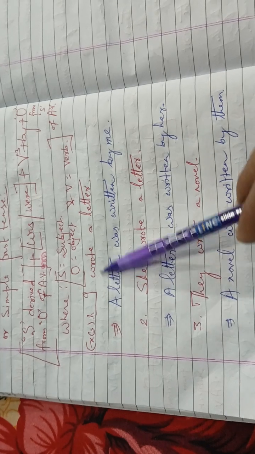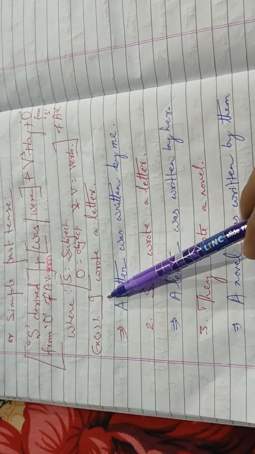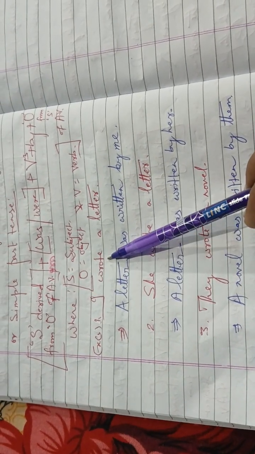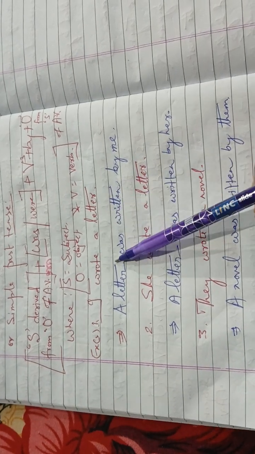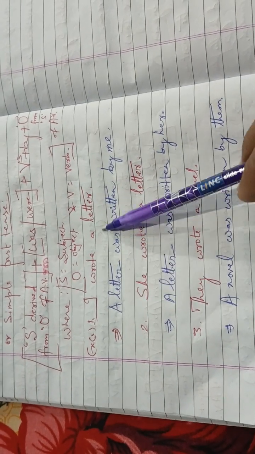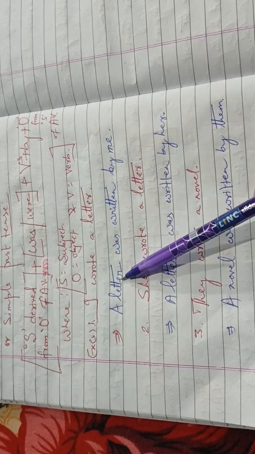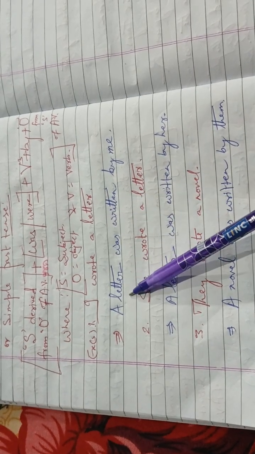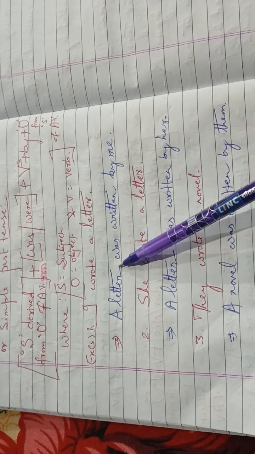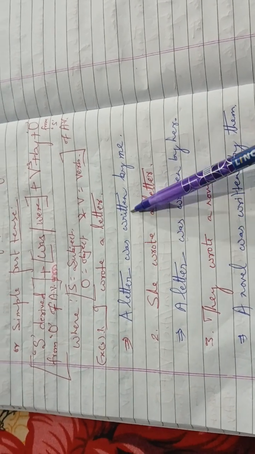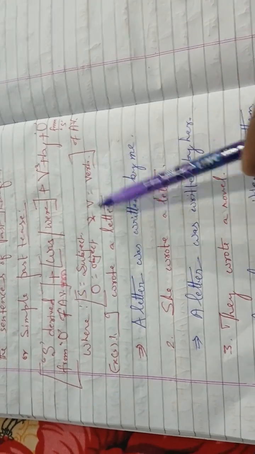As for example, I wrote a letter. Here, I is the subject, wrote is the second form of the verb, and a letter is the object. So, in passive voice form, the object will be used as a subject. Consequently, it becomes: A letter was written by me. And this sentence has been framed on this very structure.